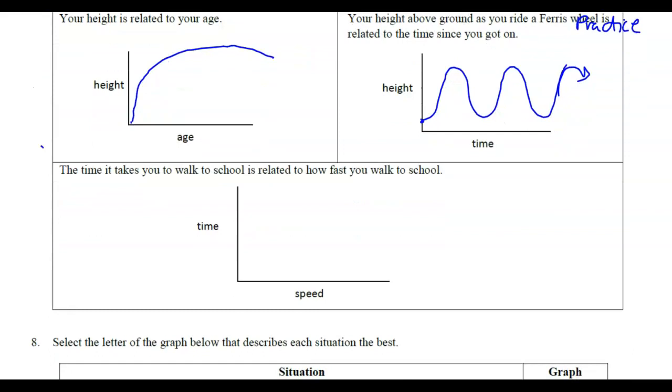Okay, so the time it takes you to walk to school is related to how fast you walk. So if you walk really fast, do you get to school faster? Yeah. If you walk slow, it takes a long time, right? So this was a graph that we had in an earlier lesson. As the speed increases, our time to get to school gets closer to 0.